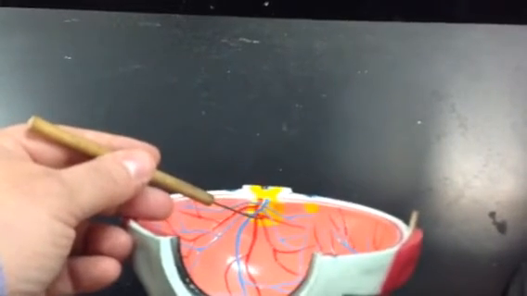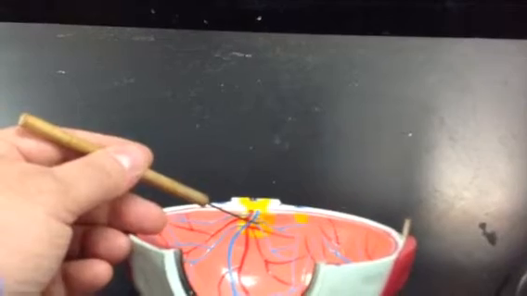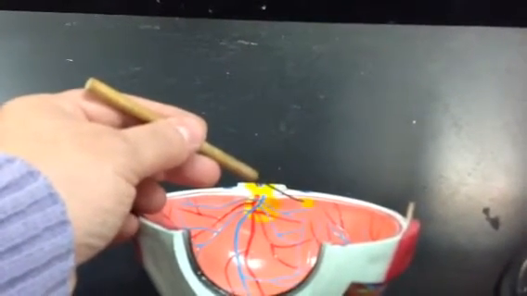This area right here that we're looking at is the optic disc. With the optic disc, we have no rods or cones present, so that's known as the blind spot of the eye. Right here we have the highest concentration of cones only, and so that's the highest area of visual acuity. It's called the fovea centralis.